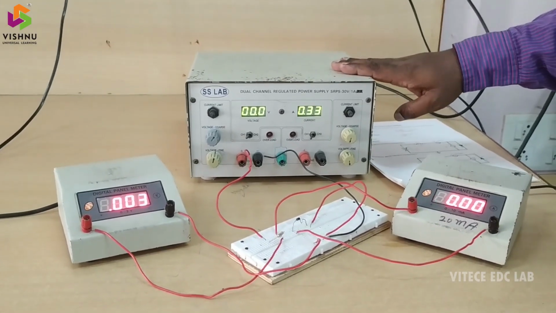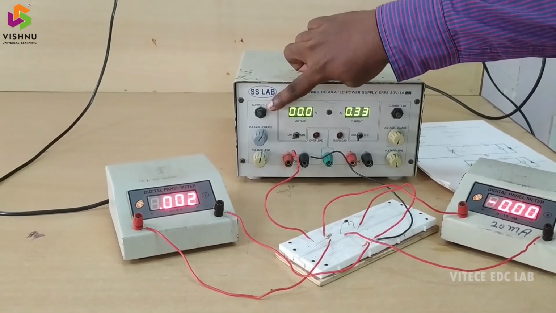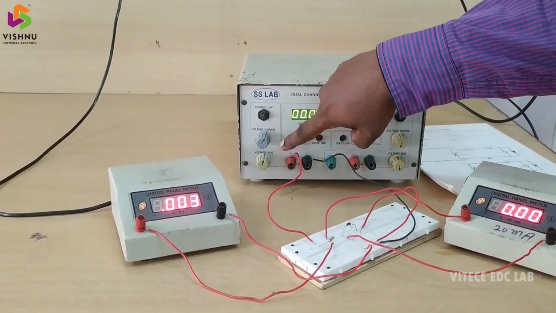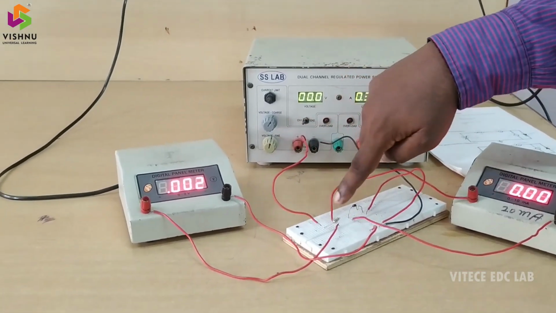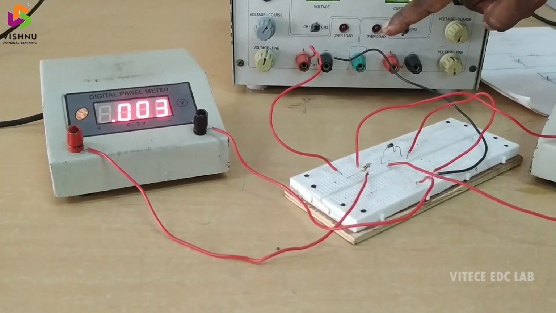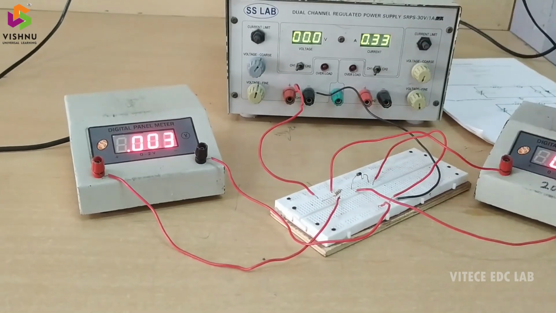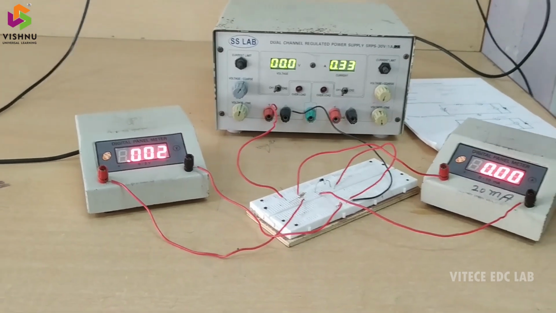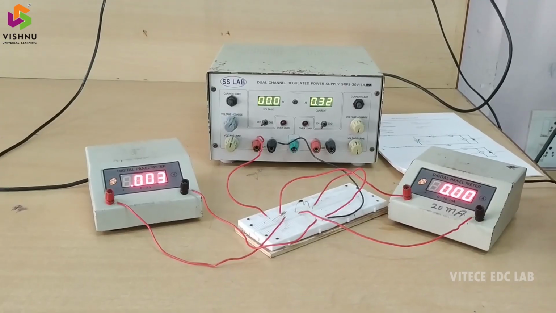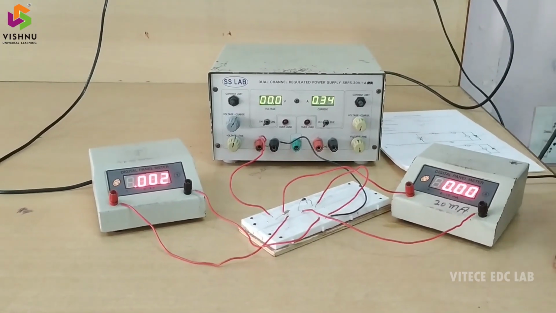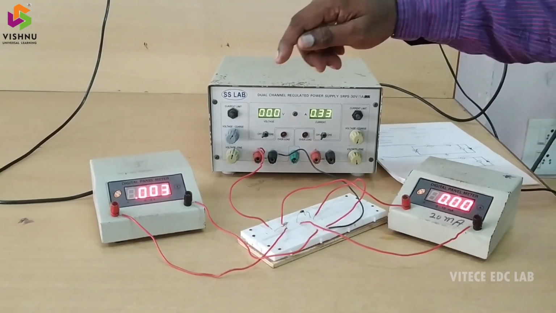In this RPS unit, set initial conditions, meaning the current knob must be in maximum position and voltage knobs must be in the minimum position. The positive terminal of the power supply is connected to the anode of the diode and the negative terminal is connected to the cathode of the diode, and hence this diode is said to be operated in forward bias. With this setup we can obtain the forward characteristics. The procedure for this experiment is to vary the supply voltage and note down the corresponding voltage and current.